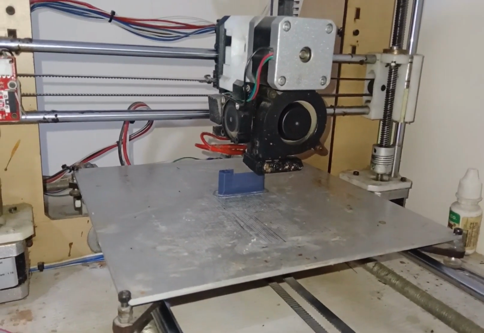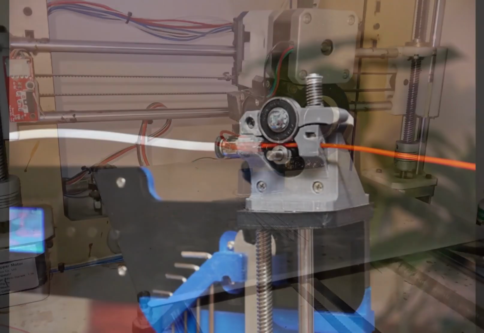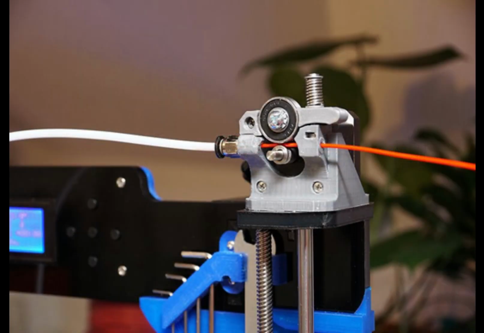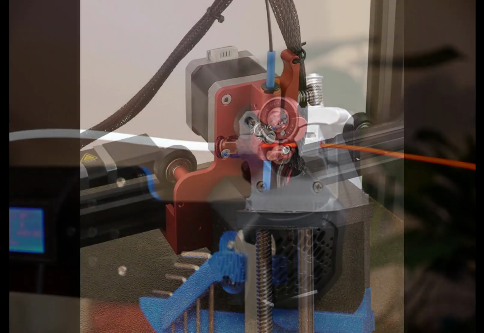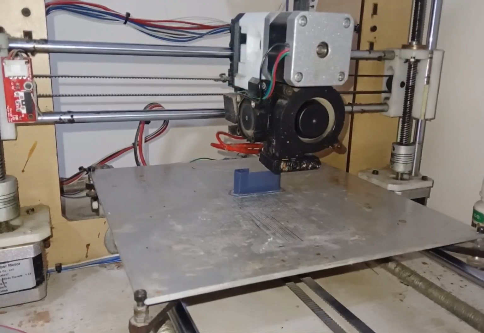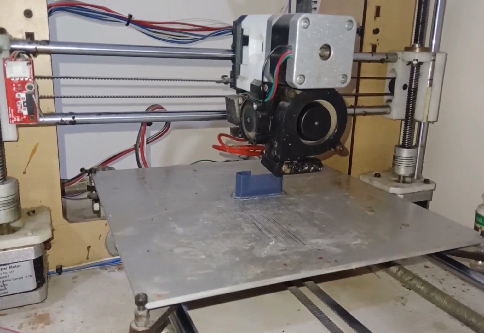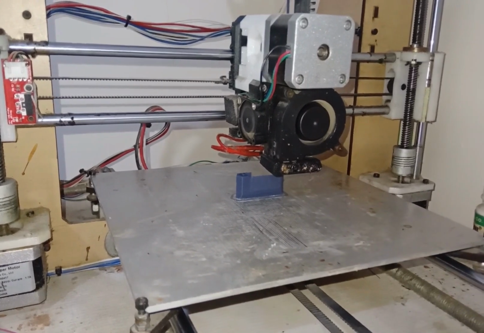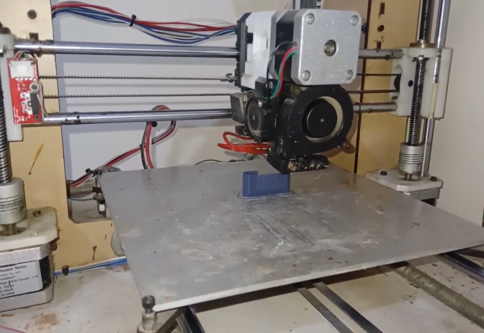Bowden and Direct Drive both have strengths. Bowden offers lower moving mass, simplicity, and proven reliability. Direct Drive offers better control, easier flexible filament printing, more responsive extrusion. Neither system is universally better. The best choice depends on what you print most often.